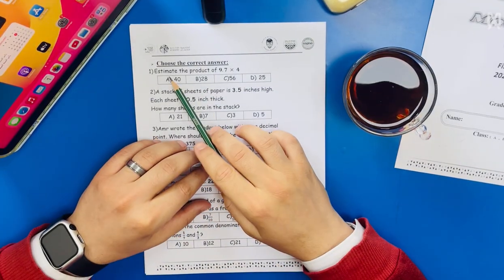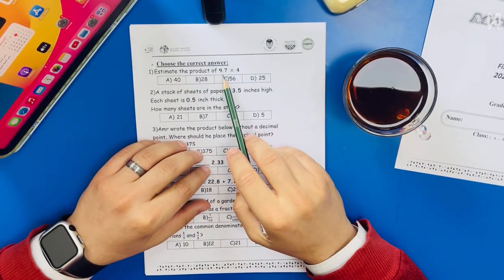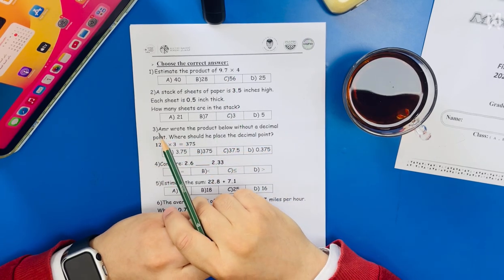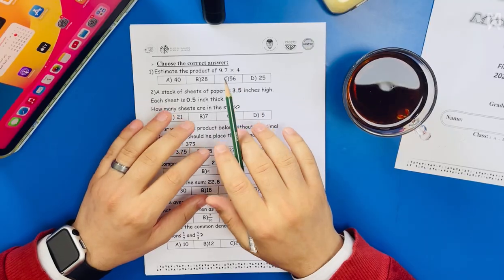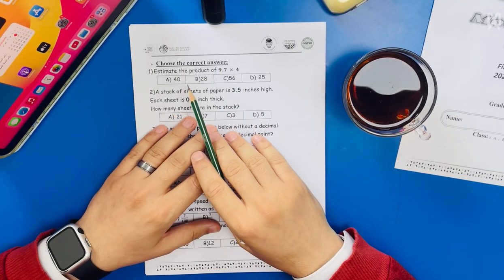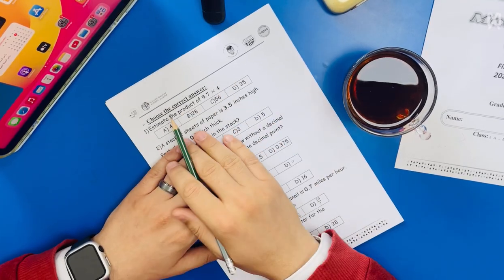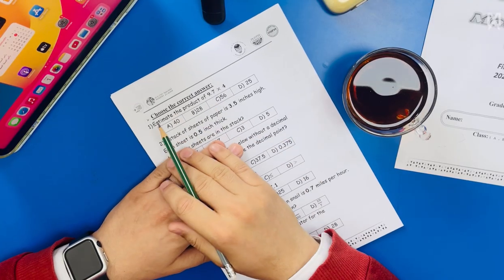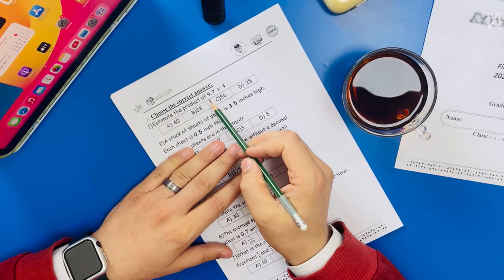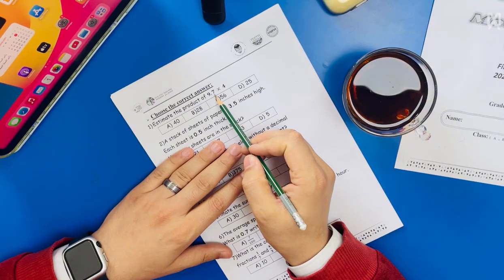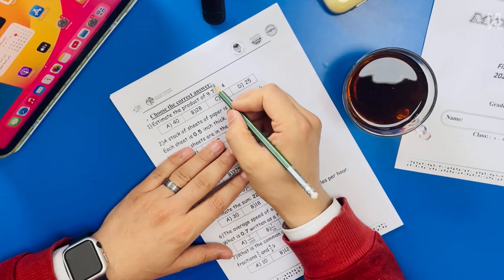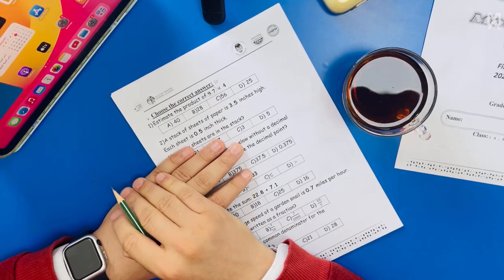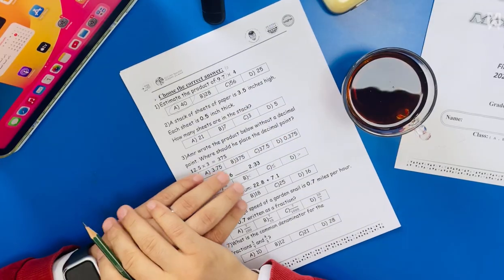It says estimate the product of 9.7 times 4. How can we do it? Of course, if we have a whole number in decimal estimation, we will leave it, like what we have here, 4. It will be 4. But 9.7 will be what? Of course, 9 is the whole number, 7 is the reaching number or strong number, so it will give 9 to 10. So this 9.7 will be, of course, 10, okay? So 10 multiplied by 4 will be 40.